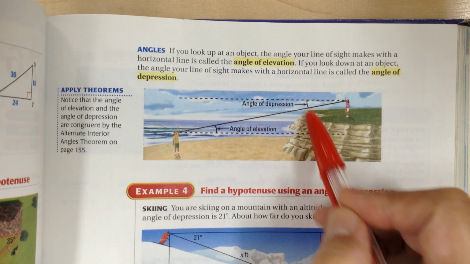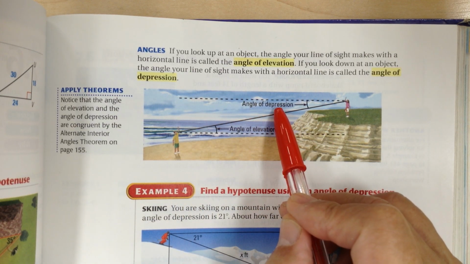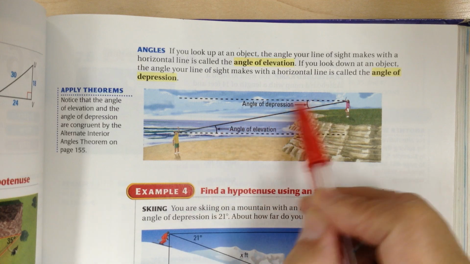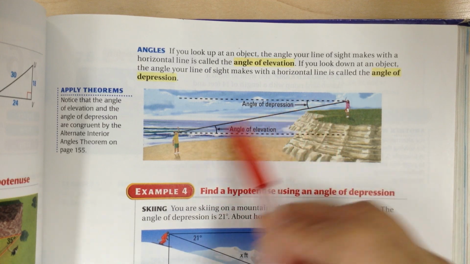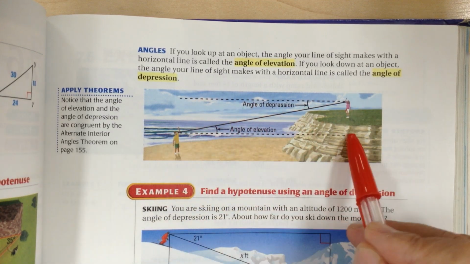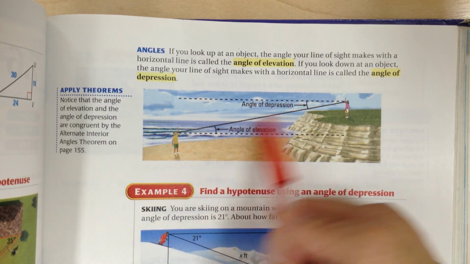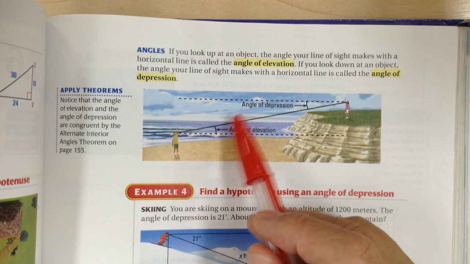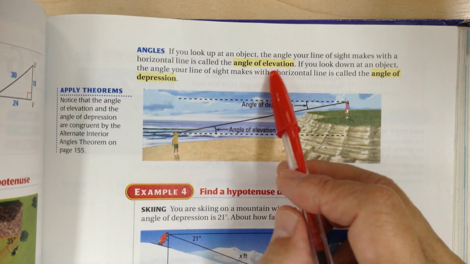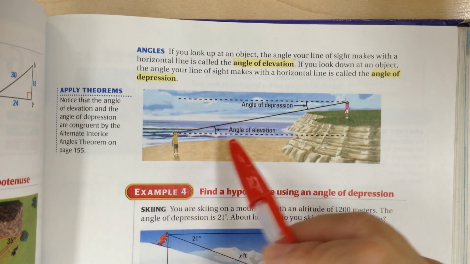Again, horizontal is your reference. So if you have to go down, that's angle of depression. Right? And notice these angles are congruent because these are alternate interior angles, right? You got two parallel lines, you got a transversal. So these two are alternate interior angles, so they are congruent. Okay. So anyway, if you have to go up, that's elevation. If you have to go down, that's depression.